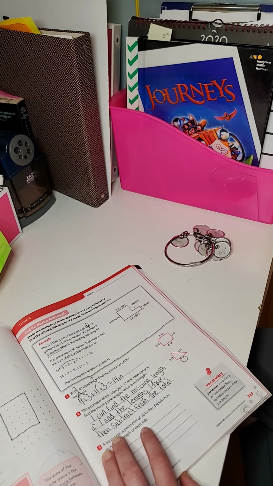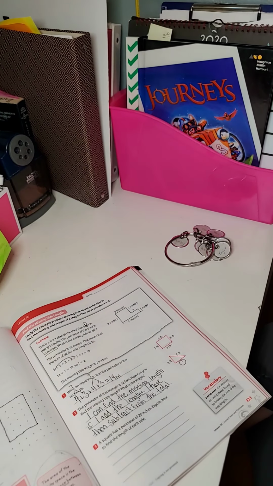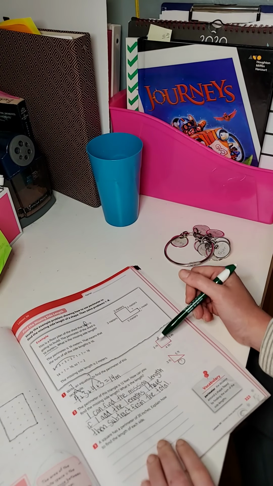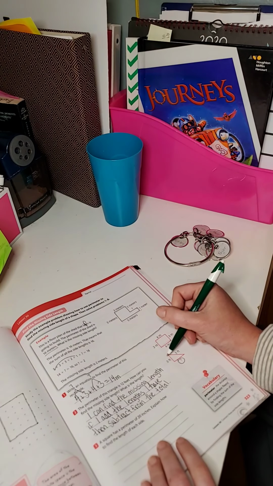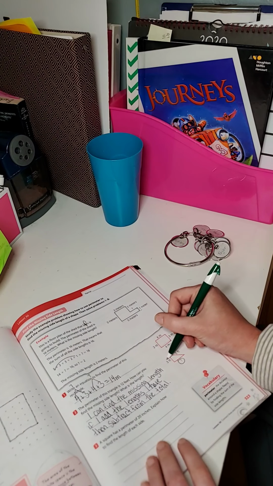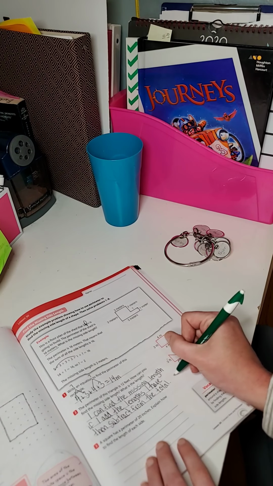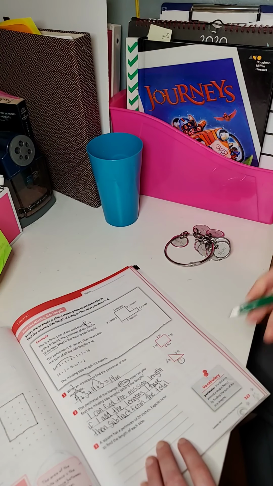So let's find that missing side length. If you haven't, I'd like you to pause that video and find it. And again, pause the video to write this down, please. So I've got 3 and 5. So 5, 6, 7, 8. So I have 8, and my total perimeter was 12.